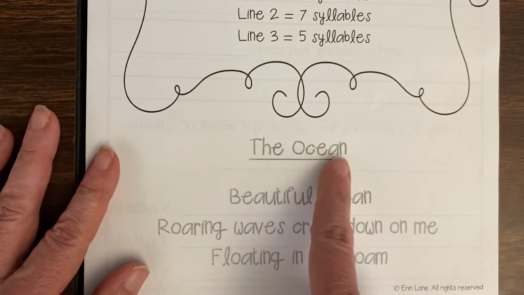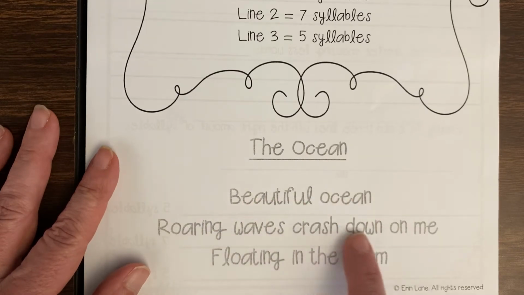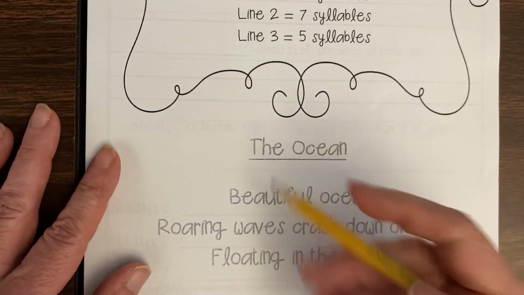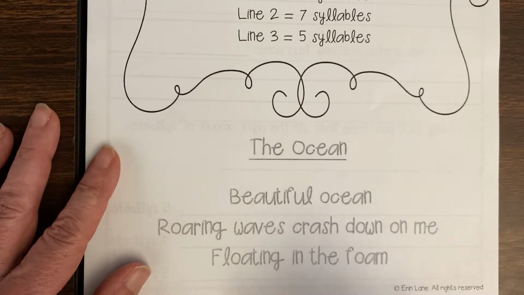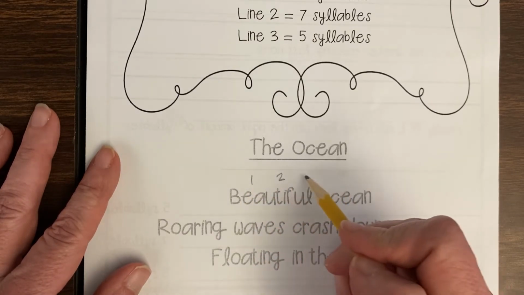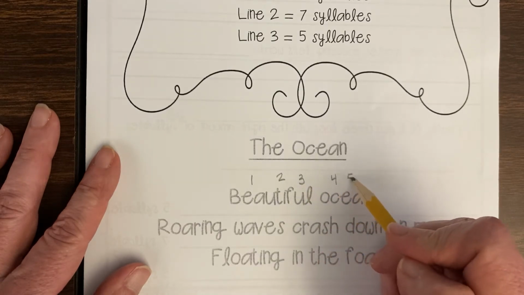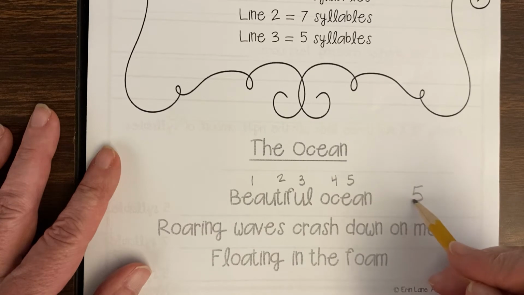It says, The Ocean. Beautiful ocean, roaring waves crash down on me, floating in the foam. So if we count the syllables, if we say them as syllables, so there's beautiful ocean. So there's 5 there.